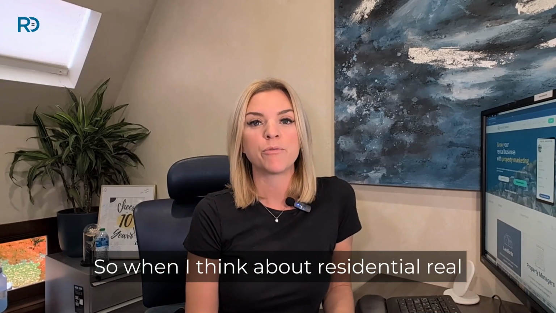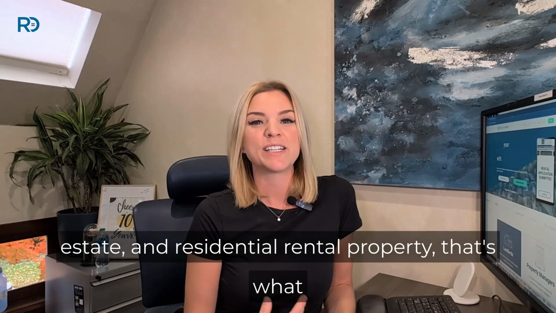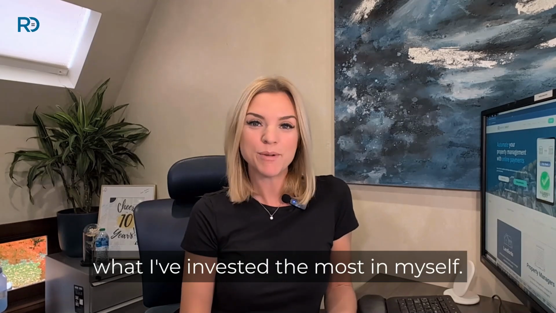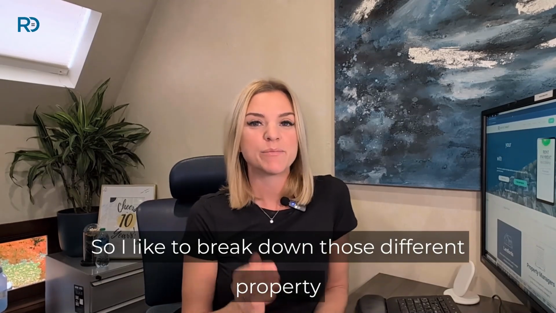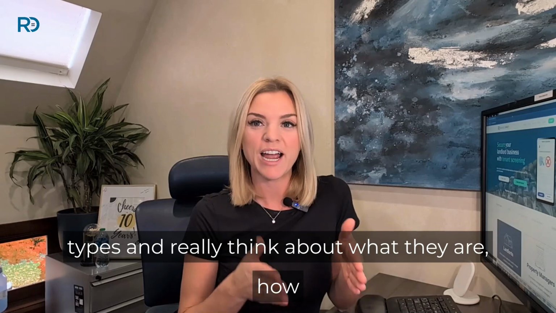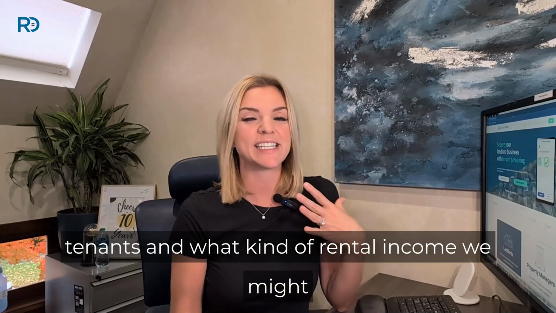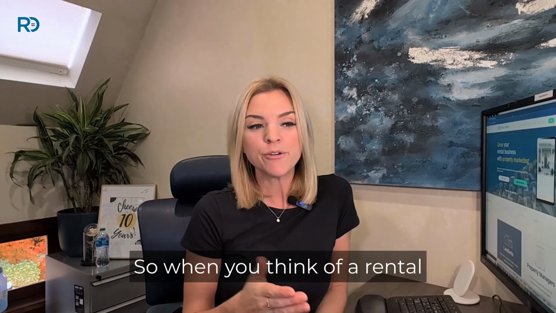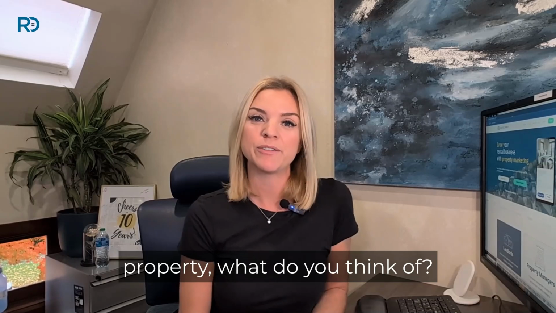When I think about residential real estate and residential rental property, that's what I have the most experience in. That's what I've invested the most in myself. So I like to break down those different property types and think about what they are, how they fit in the neighborhood, and what kind of tenants and rental income we might generate based off those top property types. So when you think of a rental property, what do you think of?